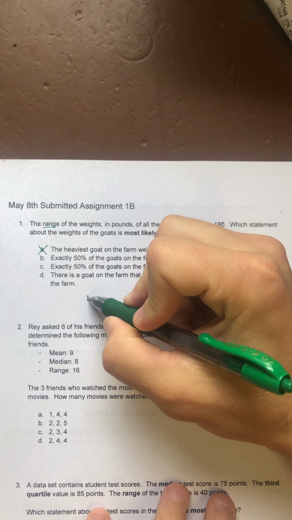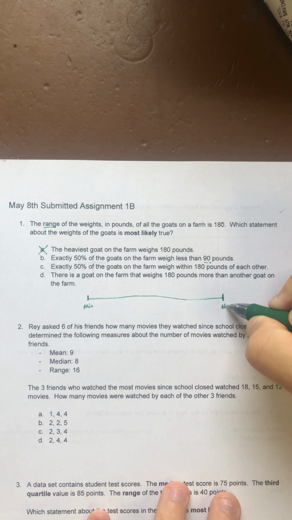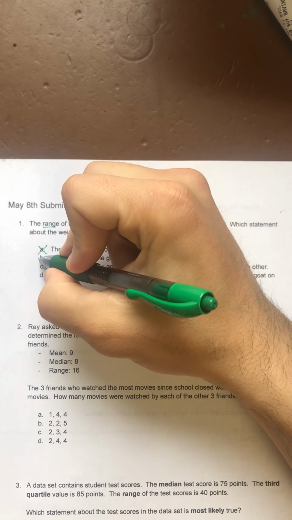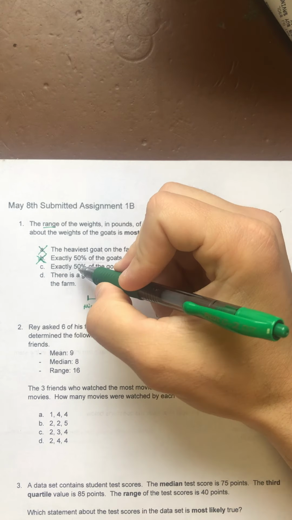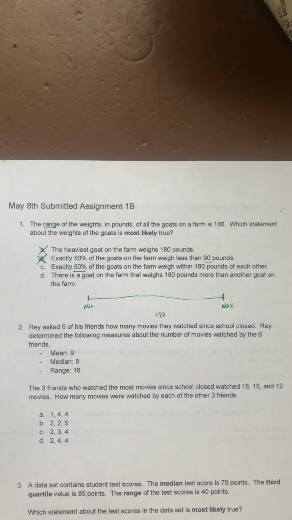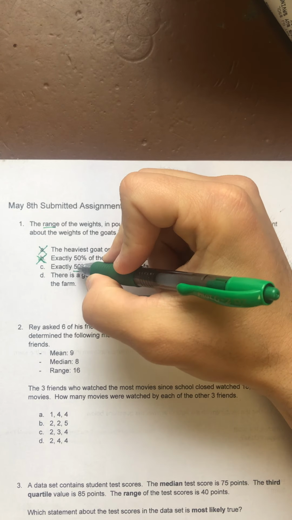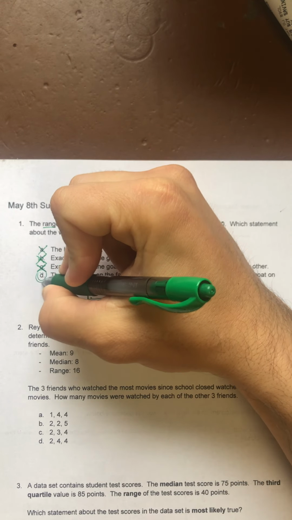It just tells us that there is the minimum goat to the maximum goat. All they're telling you is that's 180. That is the only information you know. So it's not B. Exactly 50% of the goats weigh within 180 pounds of each other. But no, that would actually be true if I changed that 50 to what? What percent weigh within 180 pounds of each other? Well, if 180 is the range, that means 100% of the goats weigh within that. So that's not true. So it has to be D.